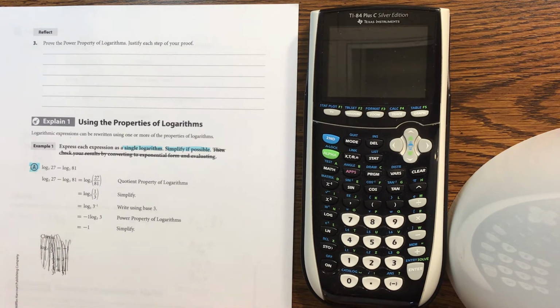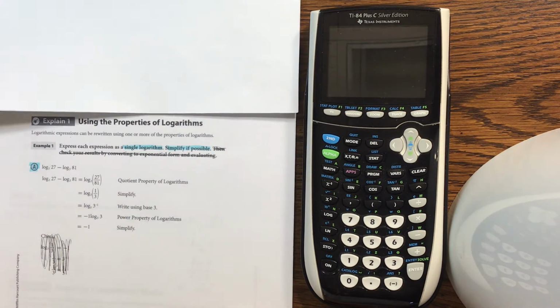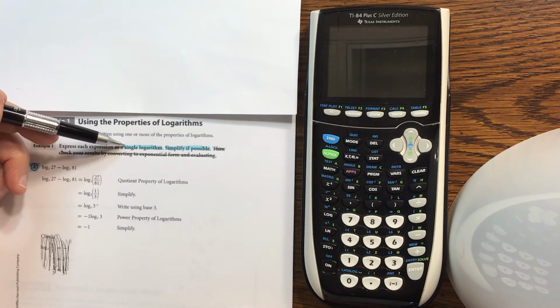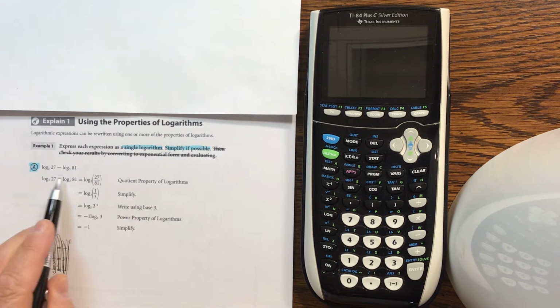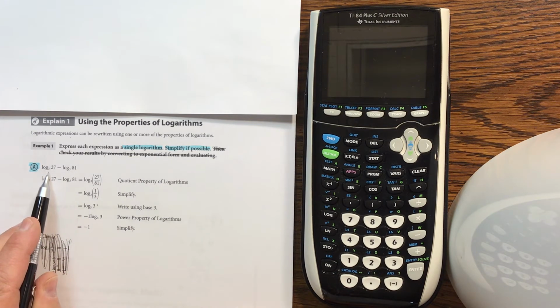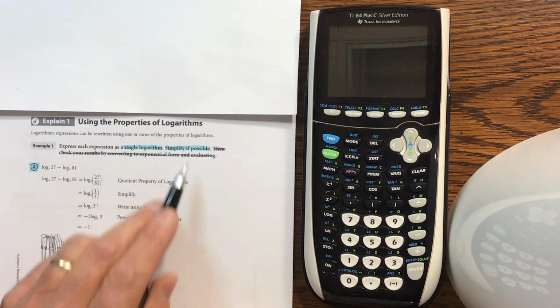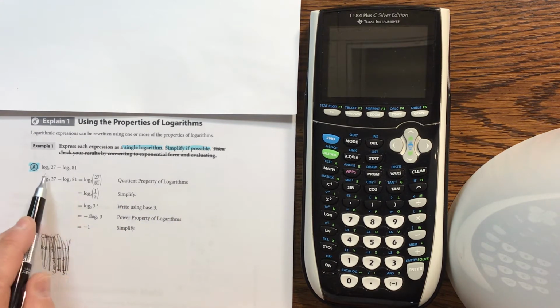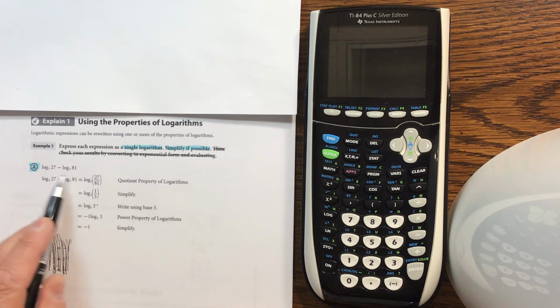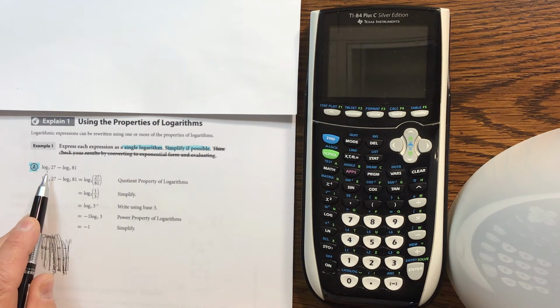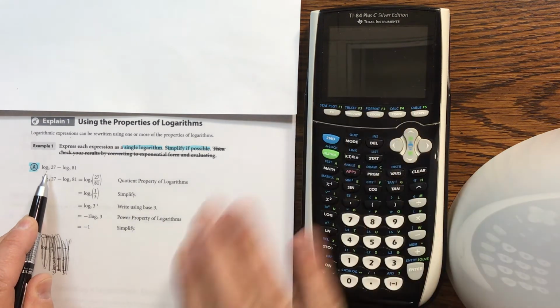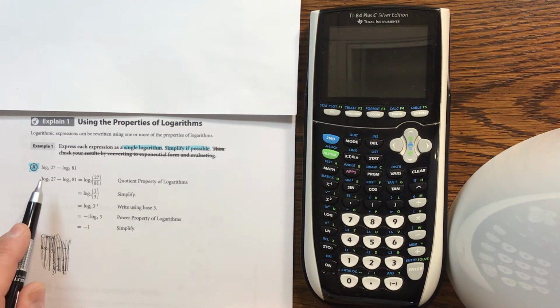Now again, the key to this section is looking at the directions. Here it says we want to express each expression as a single logarithm. The reason I'm bringing that up is because if you see here, this has 2 logarithms. And if we are able to simplify it, we're going to do that. Now again, we could have easily just plugged this into our calculator. But we don't have to really be dependent upon our calculator all the time. We're going to use the properties of logarithms to deal with this.